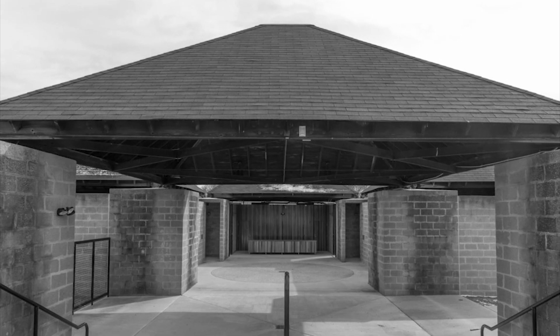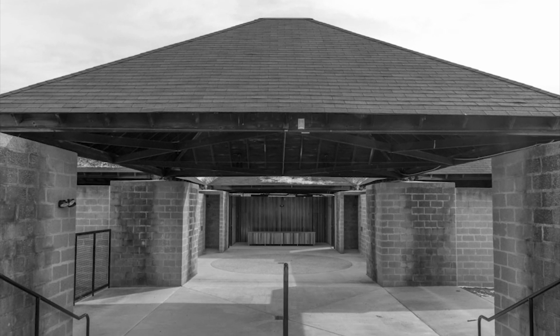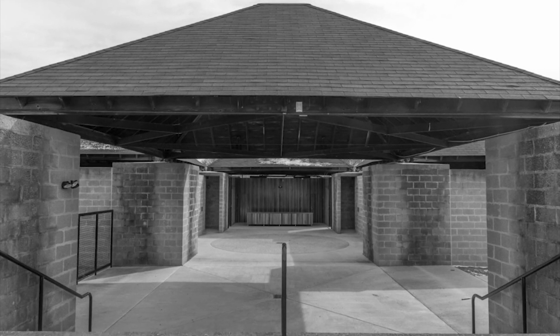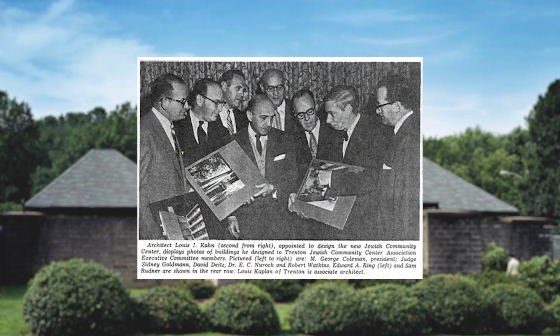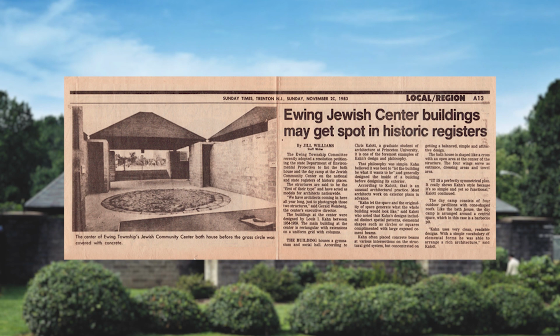The Trenton Bath House takes all the typical principles of Louis Kahn's use of masses, symmetry, and geometry, and distills it down to a set of buildings with a new approach to organizing public bathing houses. In 1954, Louis Kahn and local architect Louis Kaplan were commissioned to design the new Jewish community center in the suburbs of Trenton, New Jersey.